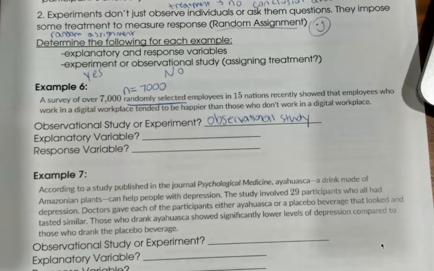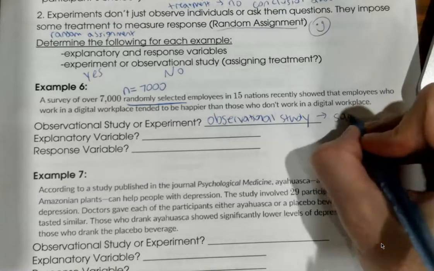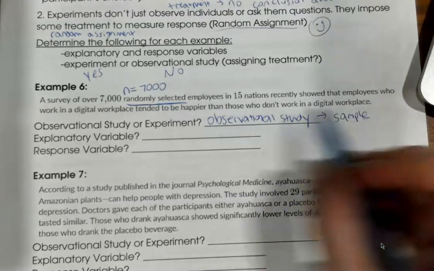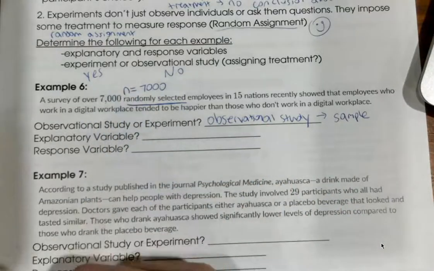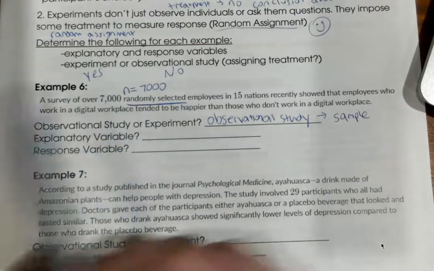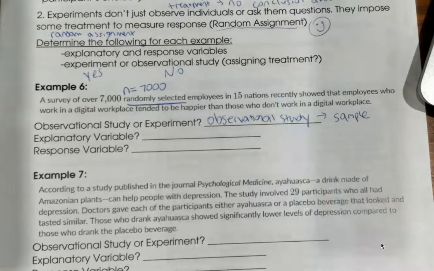We didn't say, hey, you guys must work in a digital workplace and you guys must not. We're just observing. And then also, tell me what type of observational study. Is this retrospective, prospective, or a sample survey? I hope you said sample because we're not looking back or looking forward. We're not looking at past data or tracking future data. We're just asking how people feel in the moment.